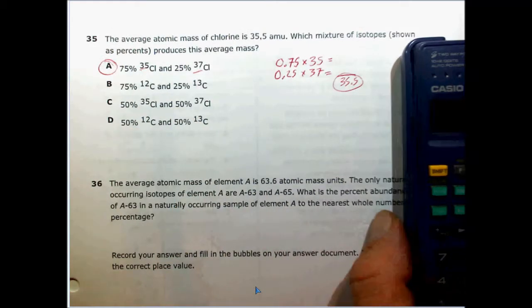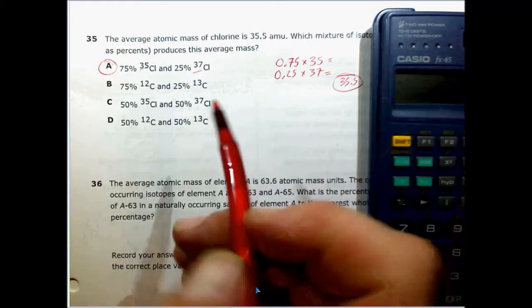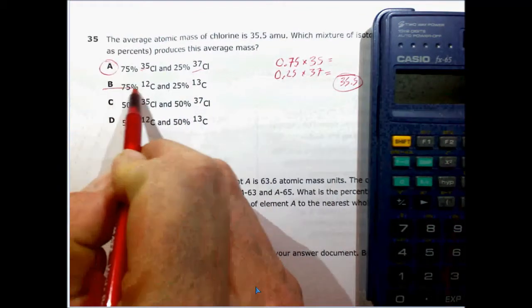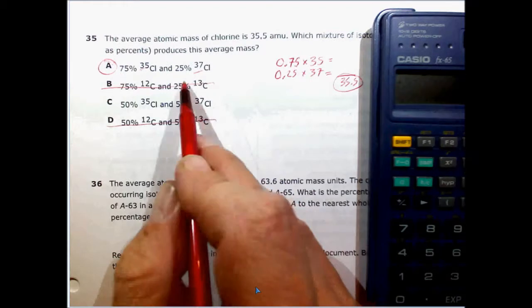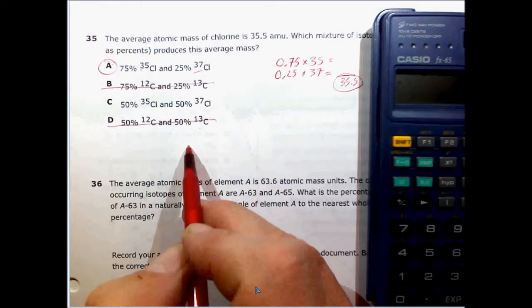I'm going to show you another one. First of all, notice that carbon has nothing to do with these, so we can get rid of it.